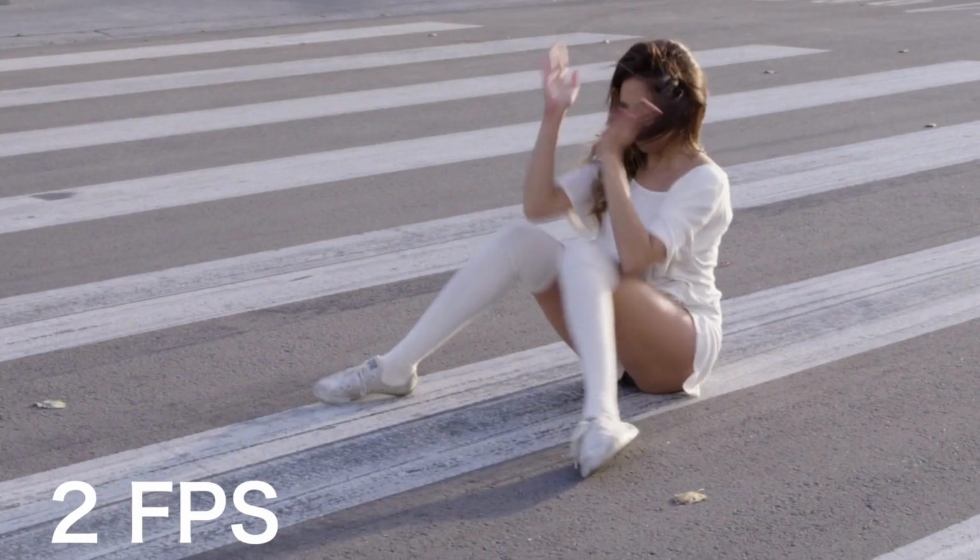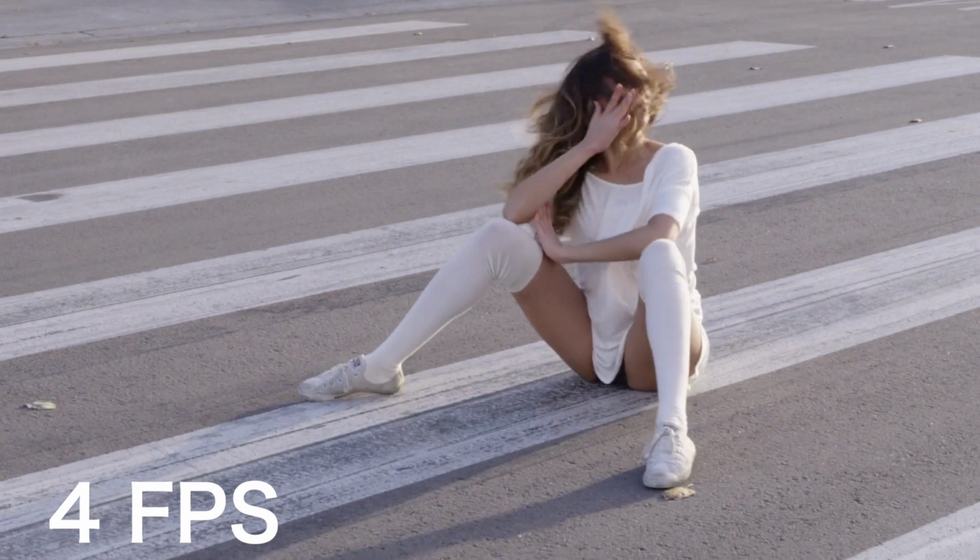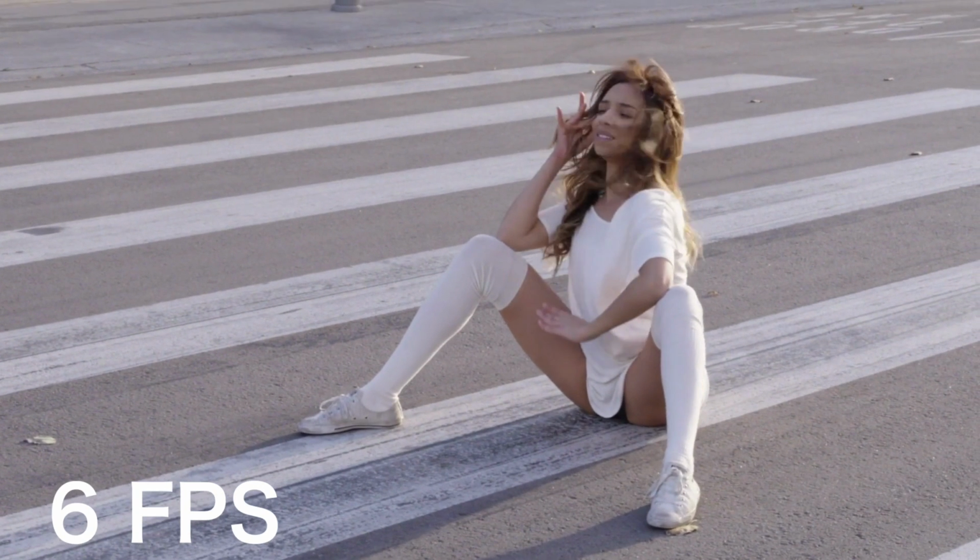First, let's take a look at what video frame rate is. As many of you already know, all video is just a bunch of still images played back in sequence. When you play back these still images fast enough, the human eye interprets these images as motion or video.